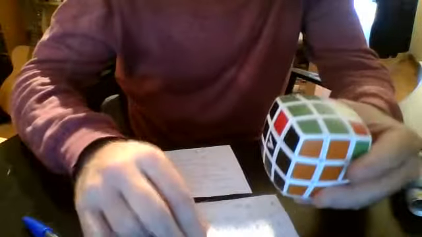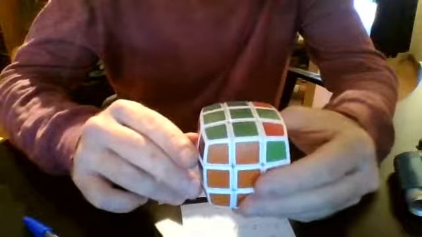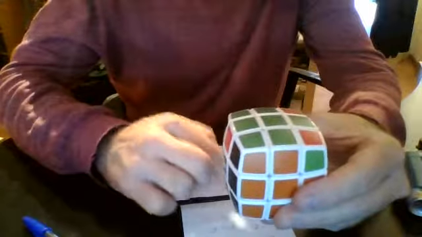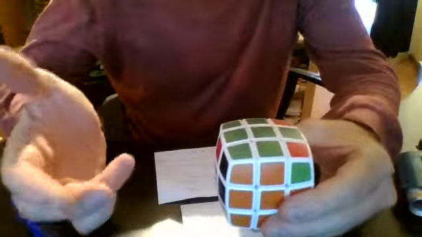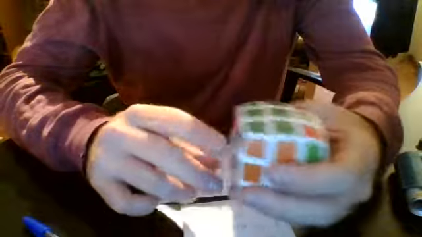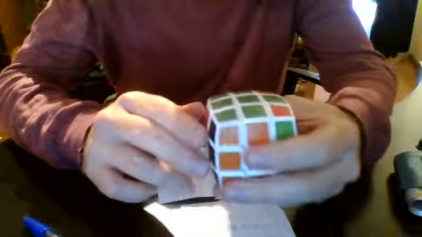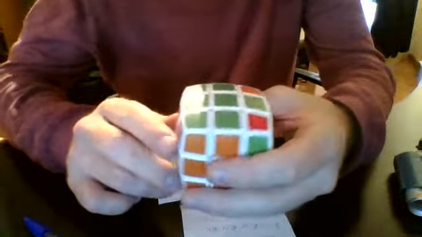Then you do, which is probably the most complicated algorithm, but again, this is just a matter of practice: R U U R prime U prime R U prime R prime. I try to do it slow, but normally I do it more accurately when I do it fast, because I'm not used to explaining it.